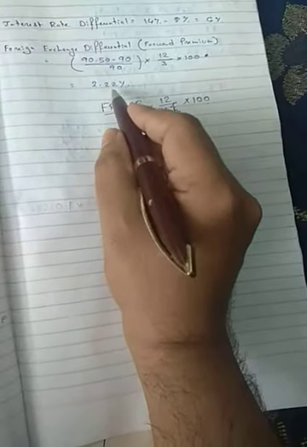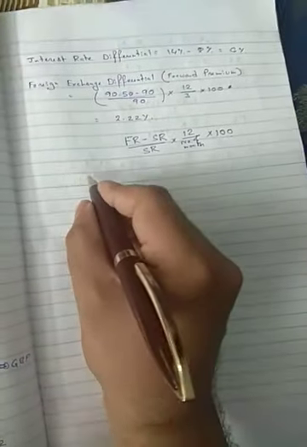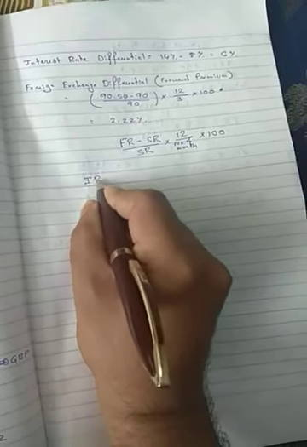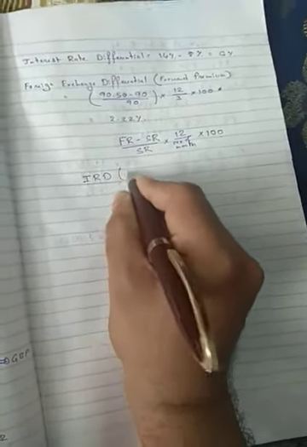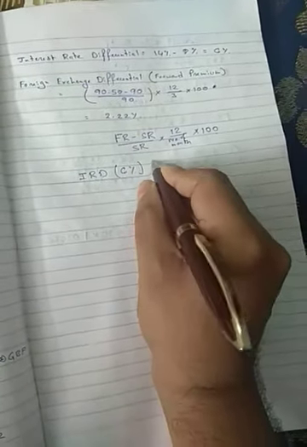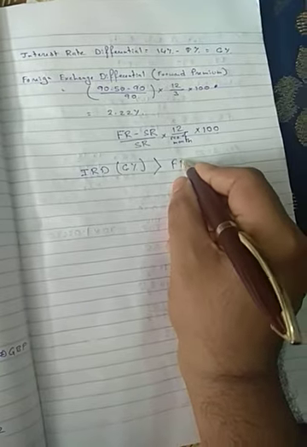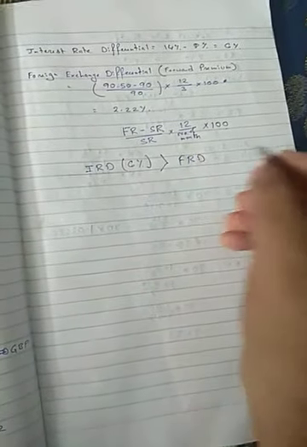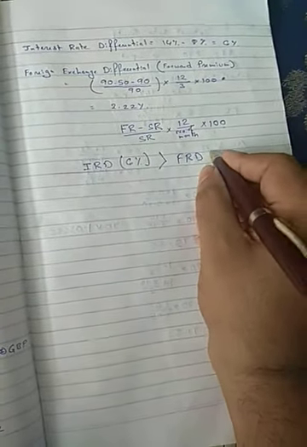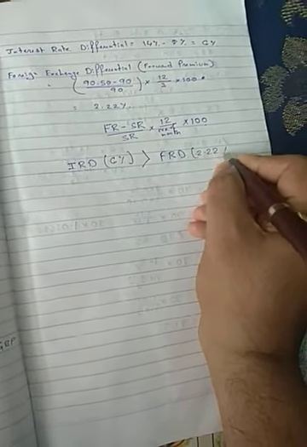So this is 2.22%. Here you can see in this case the interest rate differential, that is 6%, is more than the forward market differential or the foreign exchange differential, that is 2.22%.